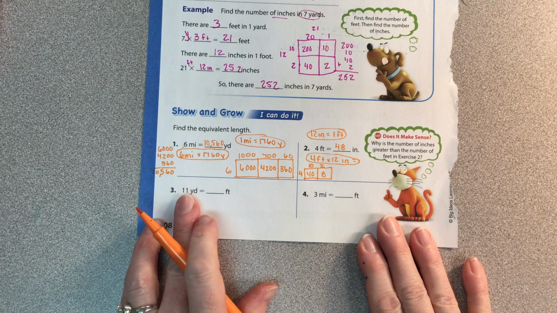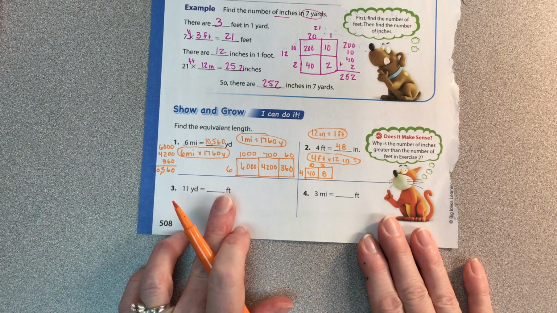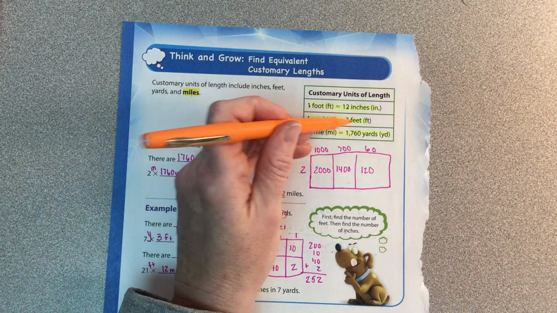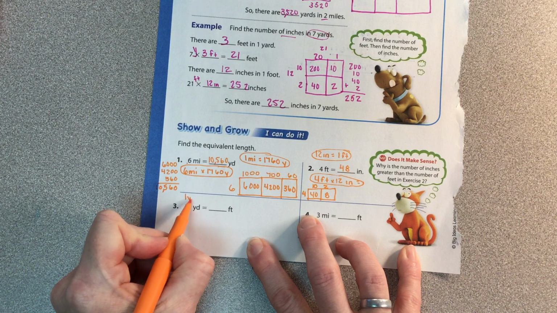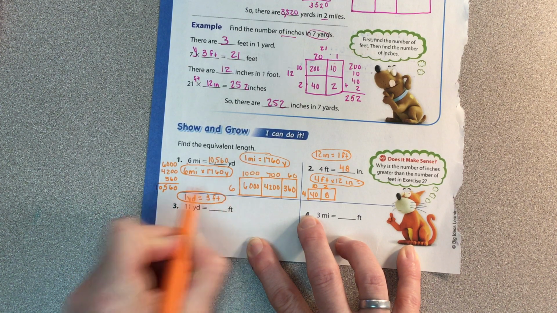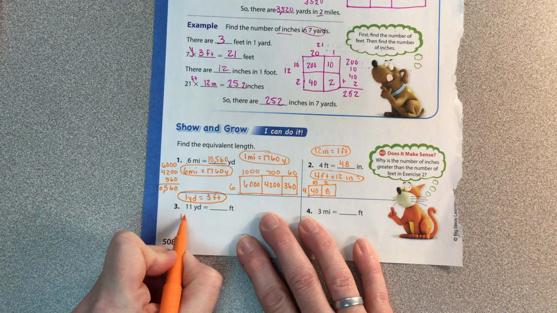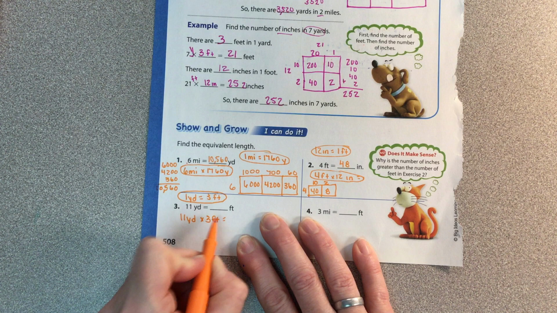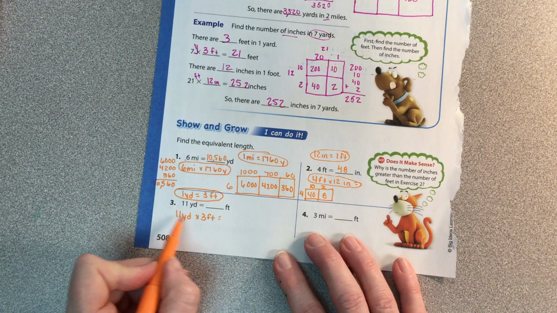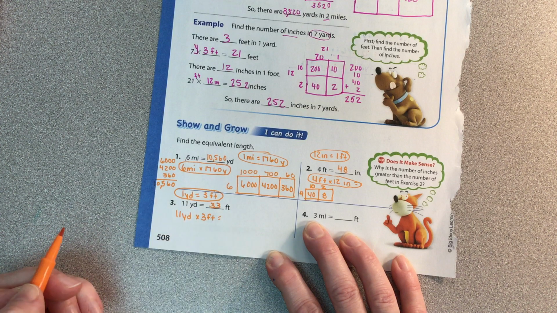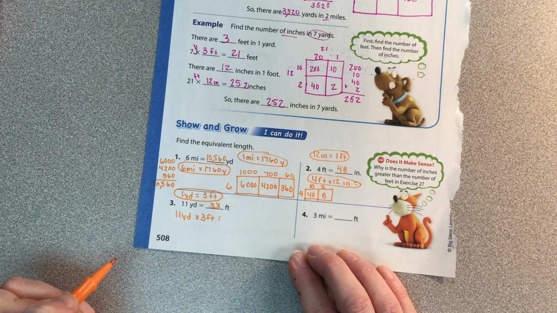Let's look at number 3. 11 yards is how many feet? Well, 1 yard is 3 feet. There's my conversion. So 11 yards times 3 feet equals, well, I know that 11 times 3 is 33 feet.